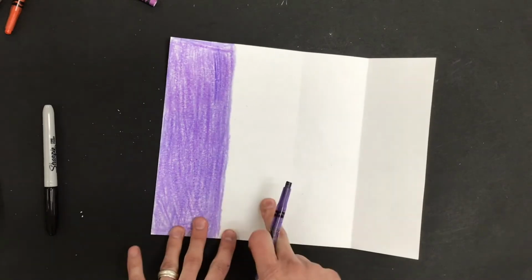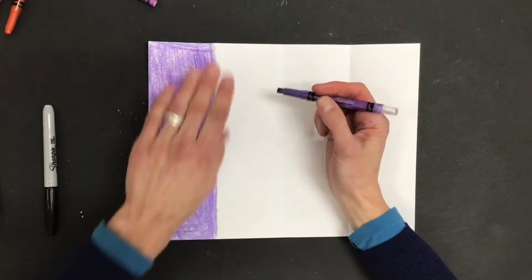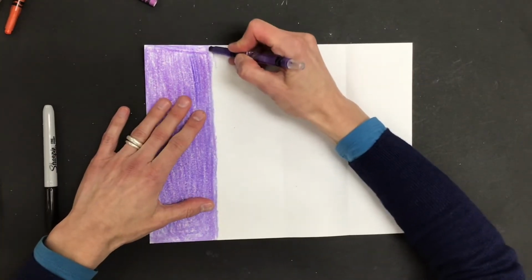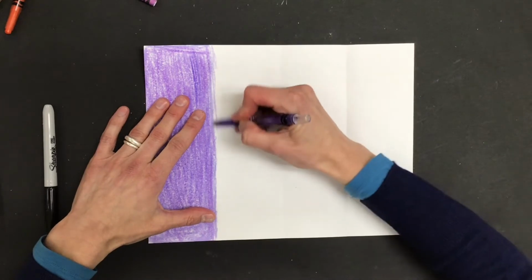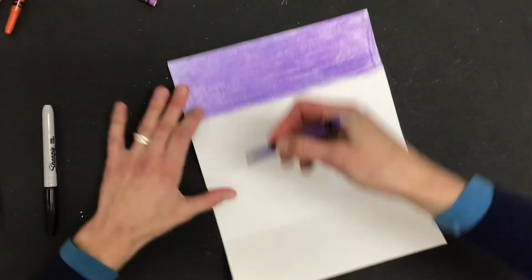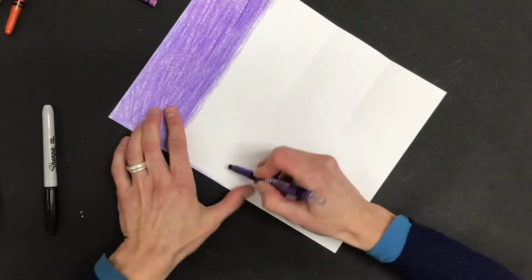All right, this next rectangle I'm going to do, and it's going to be a little bit lighter, so I'm not going to push as hard for this one. I'm going to start by outlining it. I need this to be visually lighter than the other one, so I'm not pushing as hard.